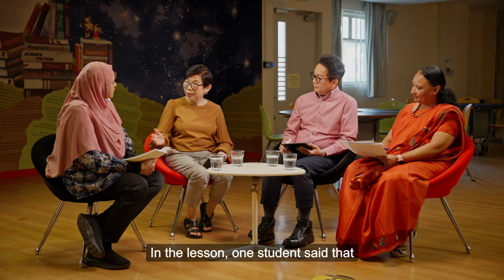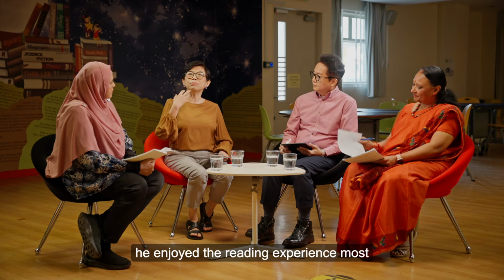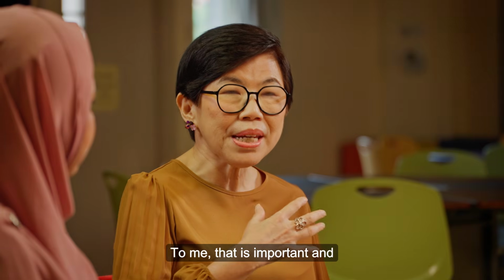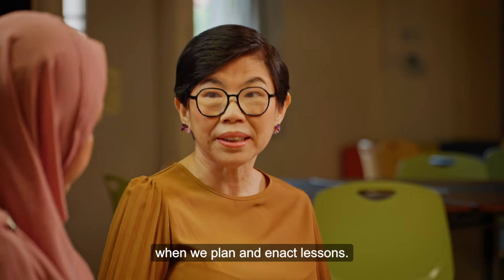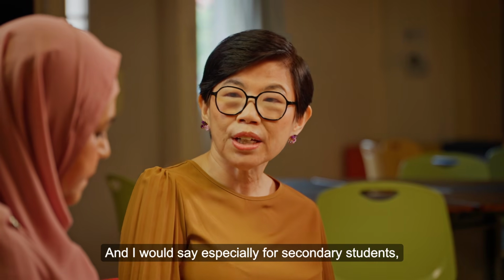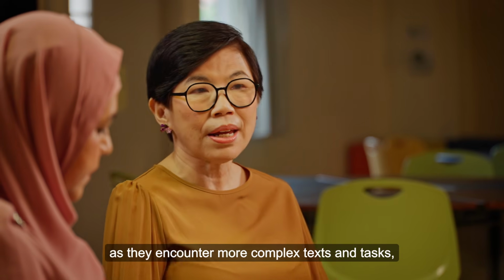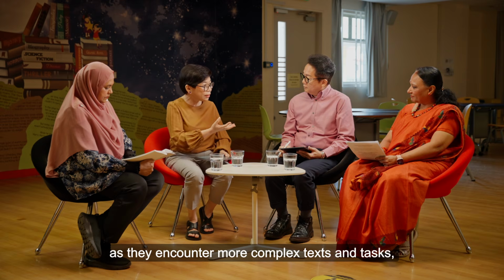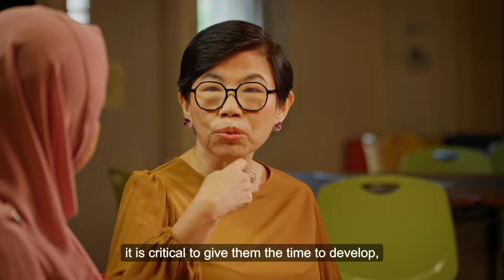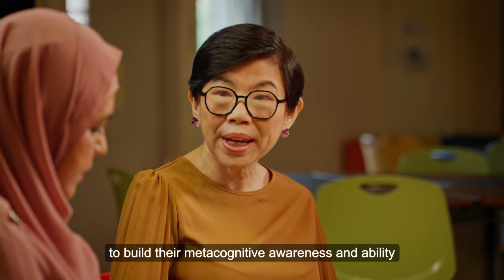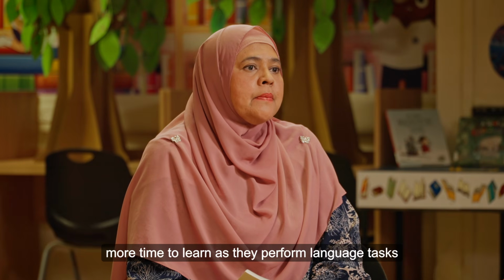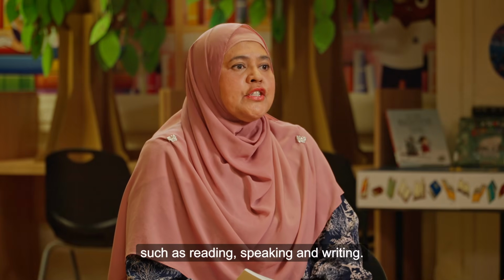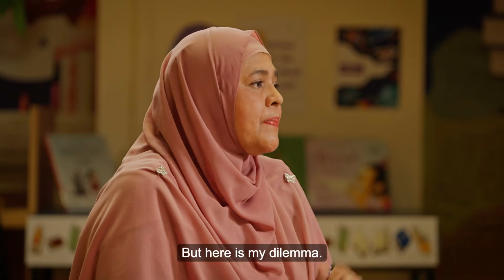In the lesson, one student said that he enjoyed the reading experience most when he had time to think. To me, that is important and a necessary consideration for all of us when we plan and enact lessons. And I would say, especially for secondary students, as they encounter more complex texts and tasks, it is critical to give them the time to develop, to build their metacognitive awareness and ability, even as they make use of the cognitive skills and learner strategies. There is certainly value in offering students more time to learn as they perform language tasks such as reading, speaking and writing. But here is my dilemma.